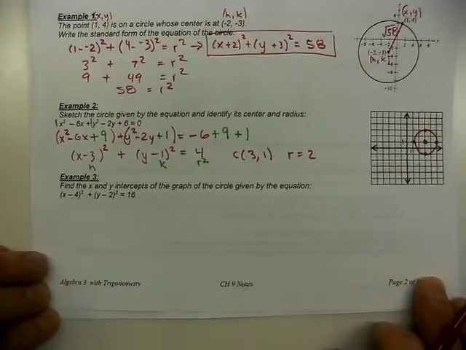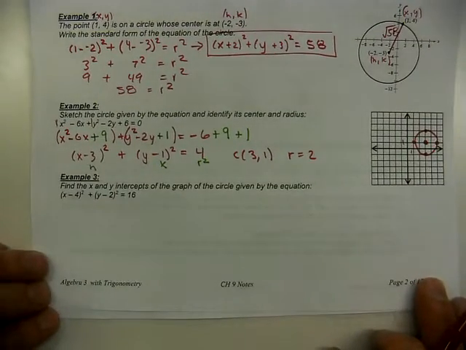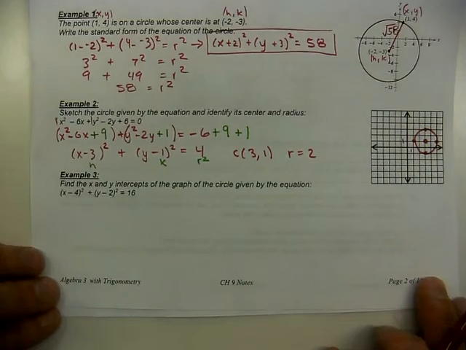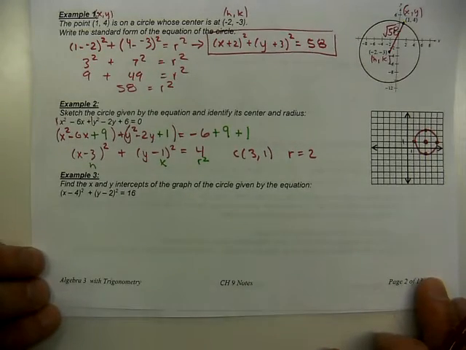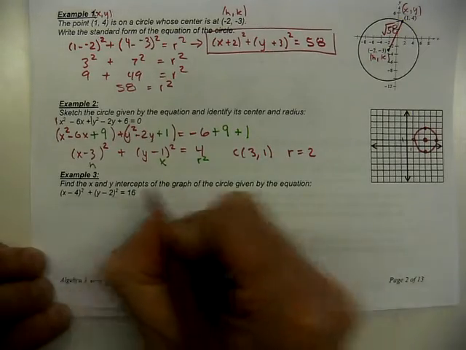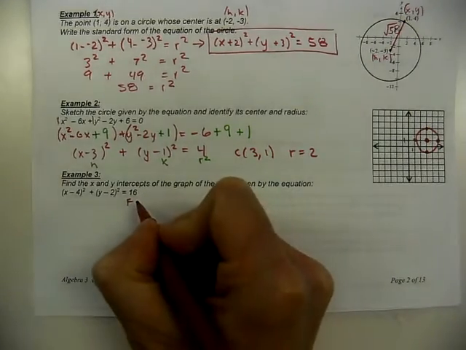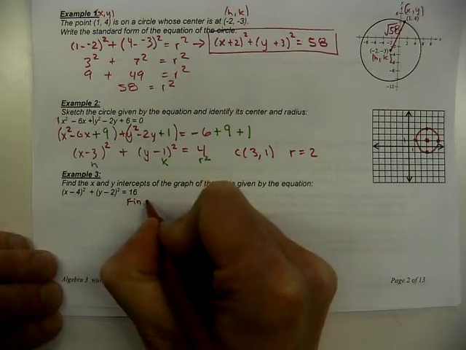All right, here's the last example. Let's find the x and y intercepts of this graph. Again, we found x and y intercepts before in past chapters, but not on a circle. So here we go. Let's start off by finding x.